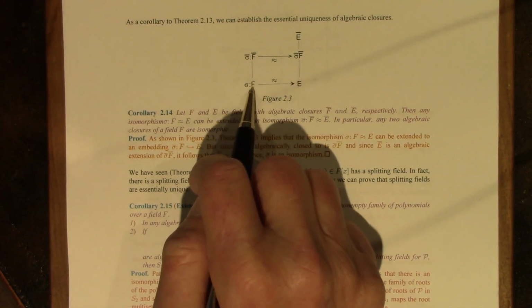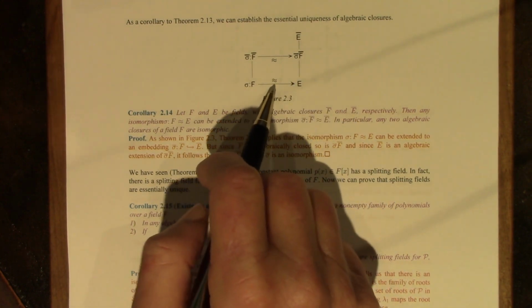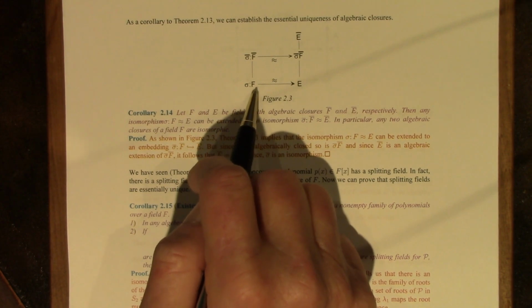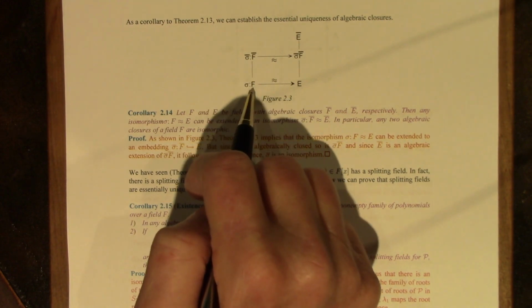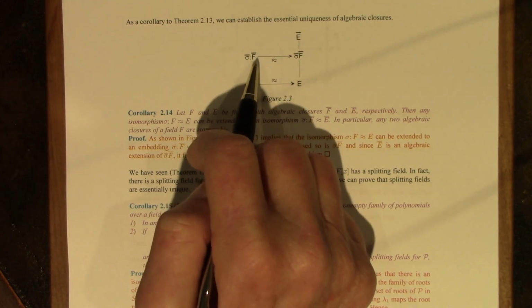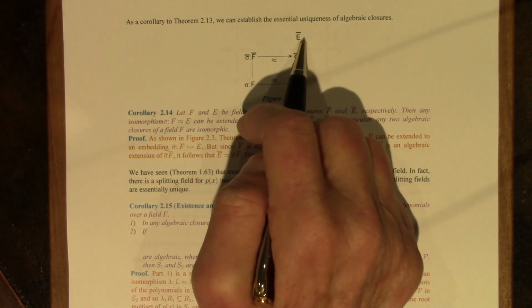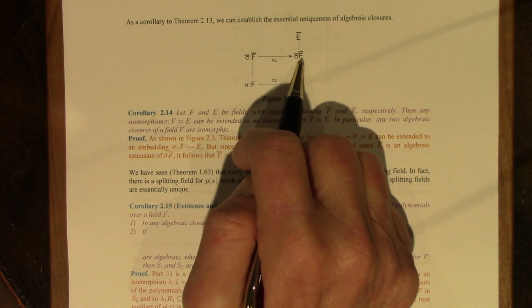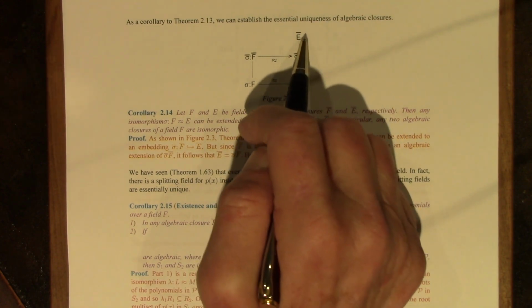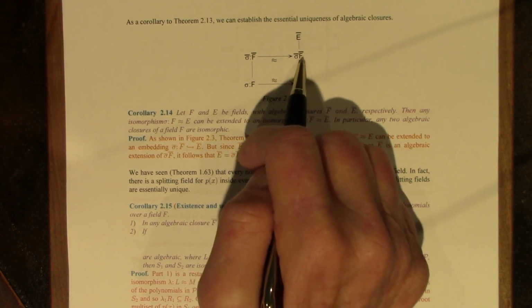Sigma is an isomorphism between the fields F and E. Now we do know from the previous theorem that we can extend sigma to F bar, because that's an algebraic extension of F. What we get from the previous theorem is an embedding of F bar into E bar. So I've drawn the image here of sigma bar down here. However, the full extension is algebraic, so the upper step is algebraic.